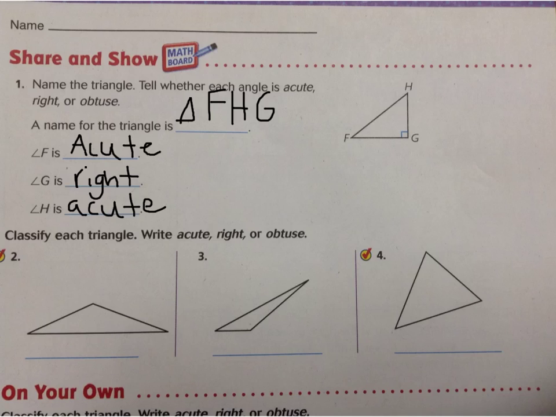So then all we need to do is think about, does it have all three acute angles? Because that would be an acute triangle. It does not. Does it have an obtuse angle? Because if it did, it would be an obtuse triangle. It does not, but it does have a right angle, so this shape is a right triangle. So we will say it is a right triangle.